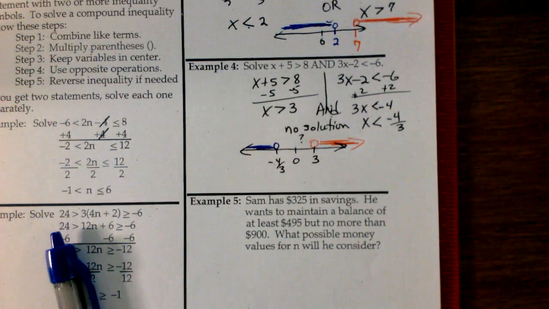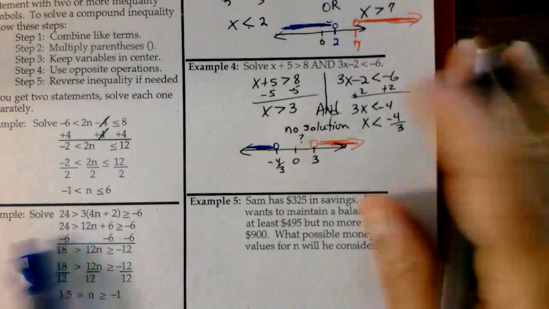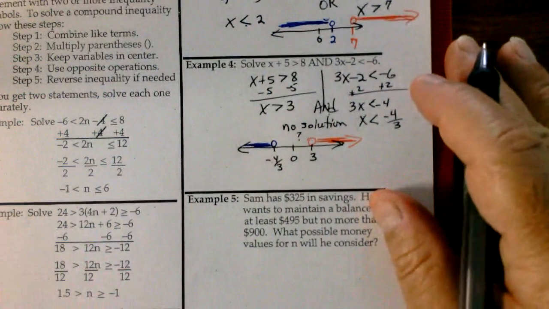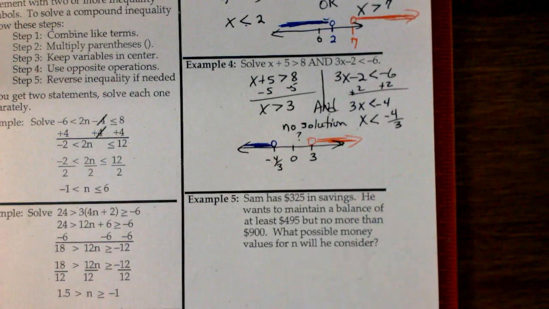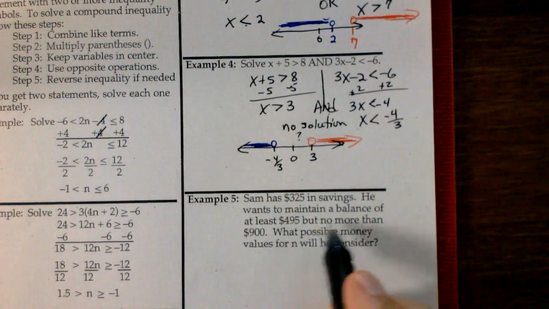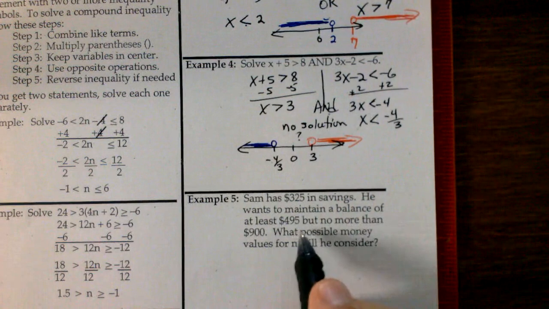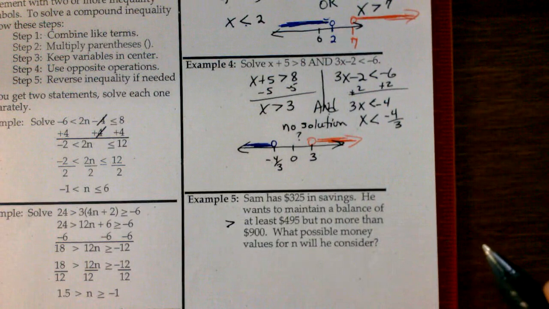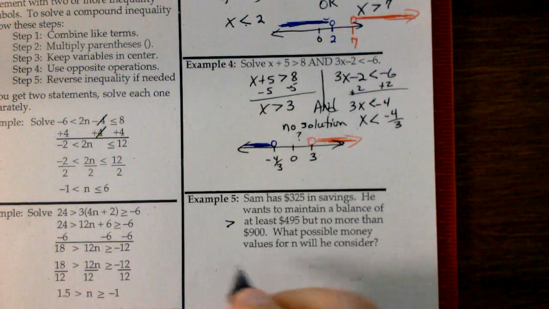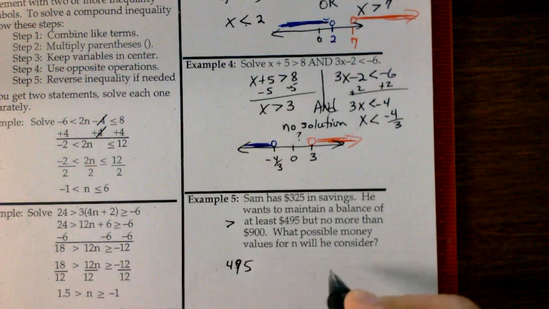Now we're talking about an application problem that you might see on the TSI. It says, Sam has $325 in savings. He wants to maintain a balance of at least, which means this much or more, $495. Okay, so we're talking about 495 and up.